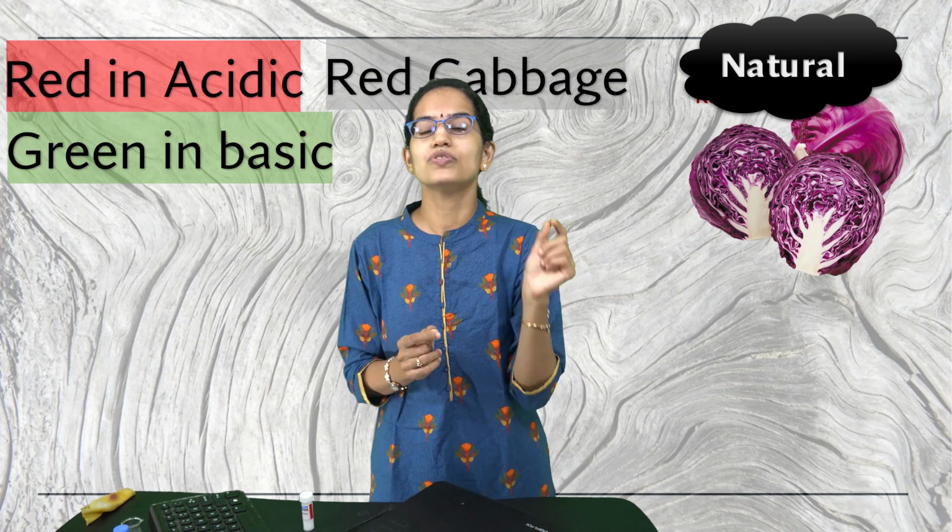Four natural indicators that we have discussed. What are those? Litmus, obtained from lichens. Then we have turmeric. Then we have China rose and red cabbage. Now we would move to synthetic indicators.